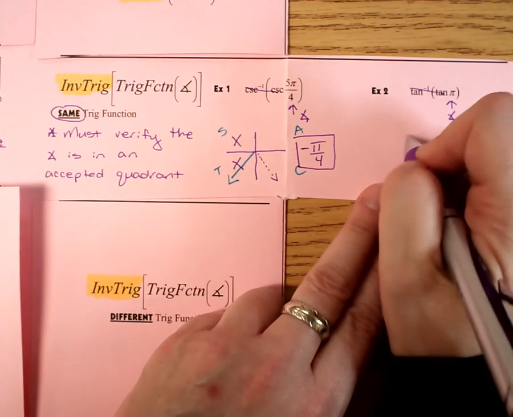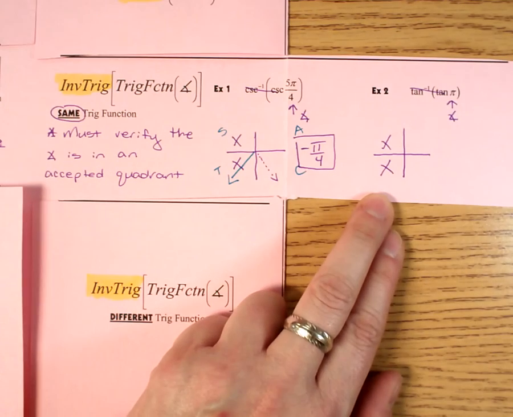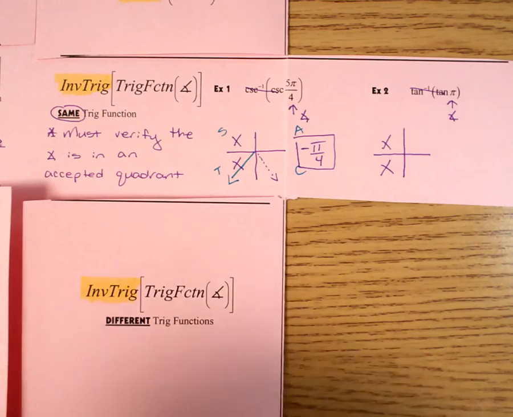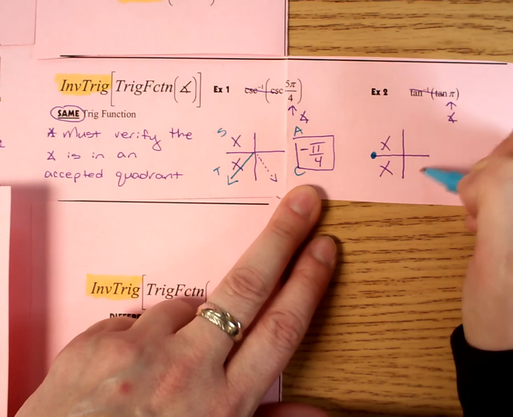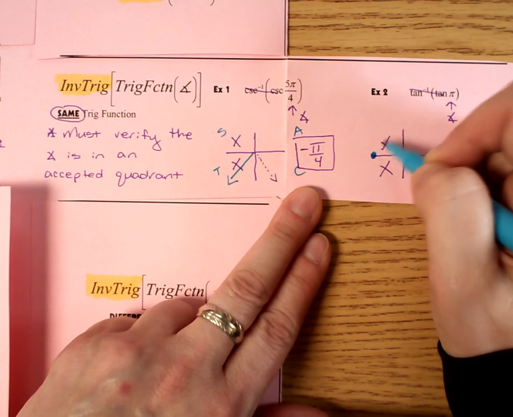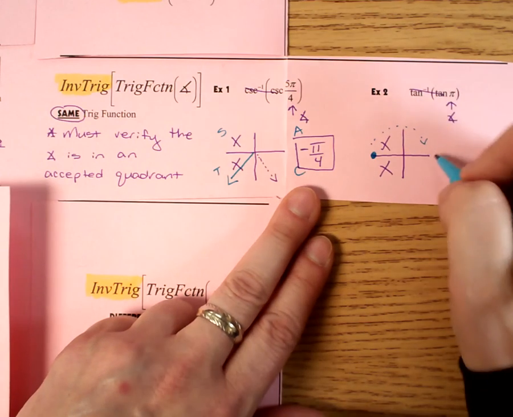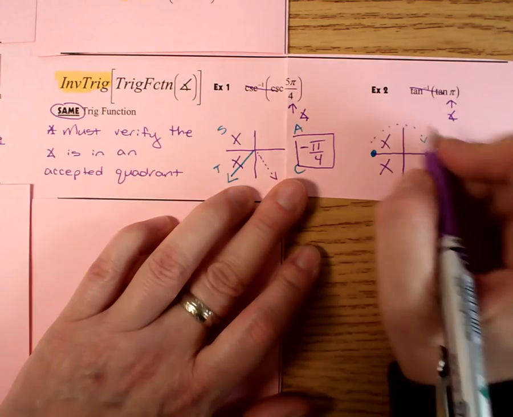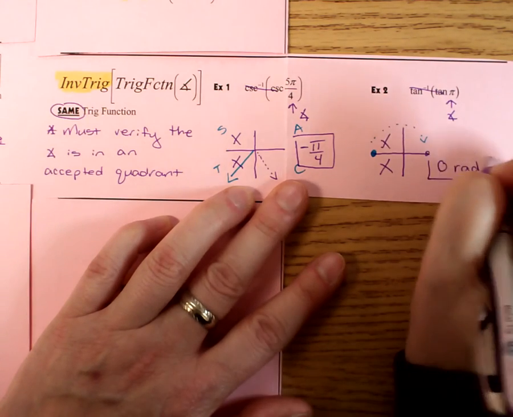Tangent, I can repeat that process. Remove the quadrants that you know you're not allowed to use. Figure out what angle they gave you. Where does that land? It lands right here. That's in a restricted area, so I'm going to move it to another location that's in the accepted interval that would give me the same answer that I would get for tangent of pi. So tangent of pi is 0. I'm going to move it back over here. So if I move it to its equivalent spot, my answer would be 0 radians.